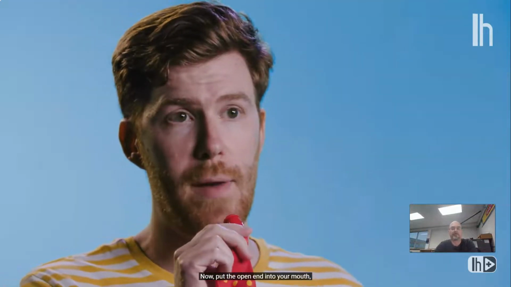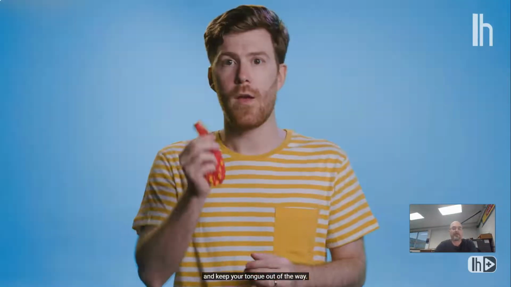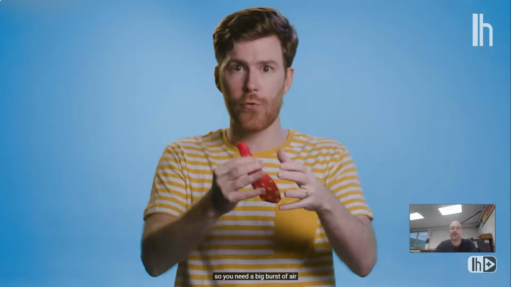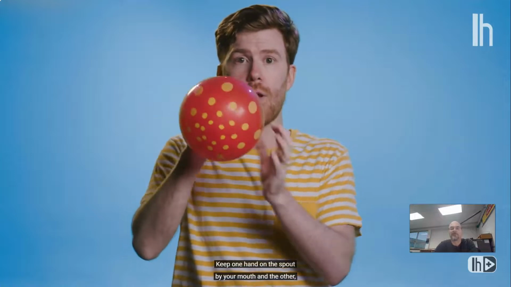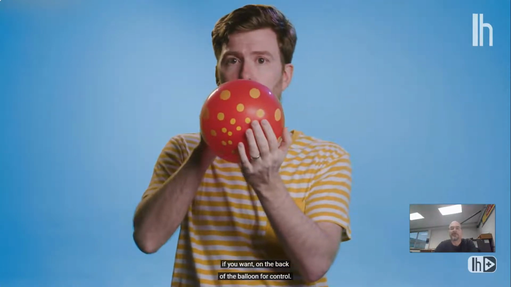Now, put the open end in your mouth, not past your teeth, just past your lips, and keep your tongue out of the way. At first, the balloon will only inflate a little bit, so you need a big burst of air to start expanding the rubber. Then it gets easier. Keep one hand on the spout by your mouth, and the other, if you want, on the back of the balloon for control.